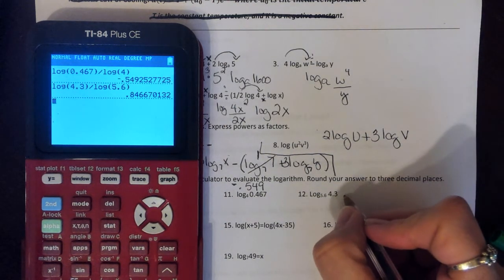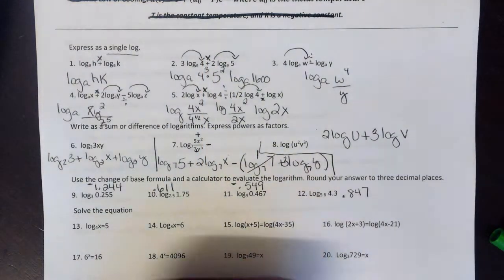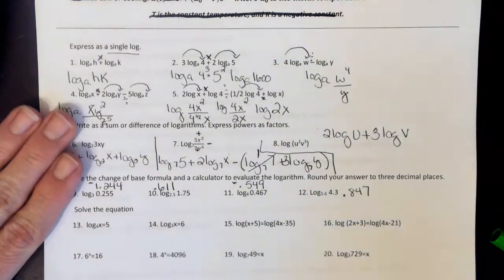And we get 0.847. Okay, so those to me are gimme questions. I'm giving you the formula and everything. All you have to do is type it in.